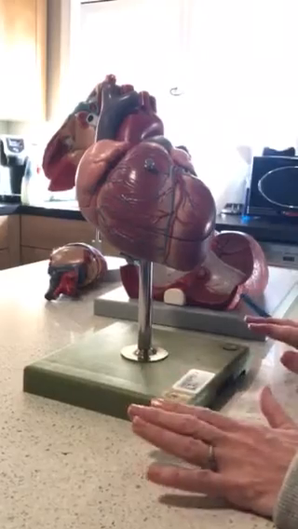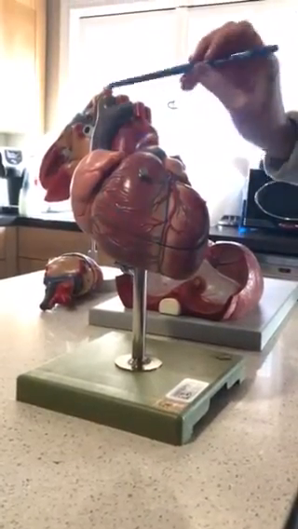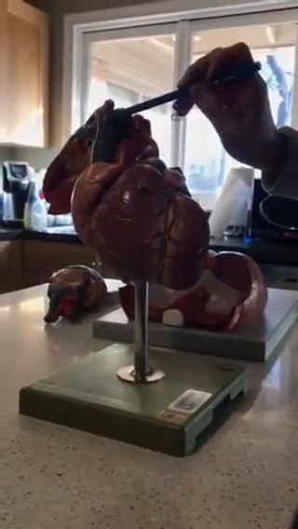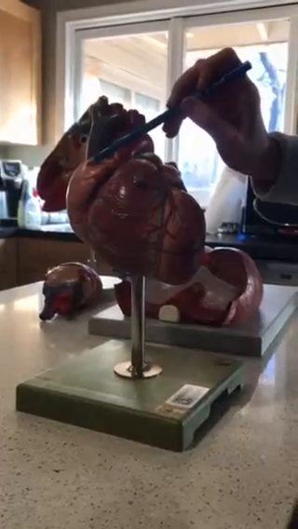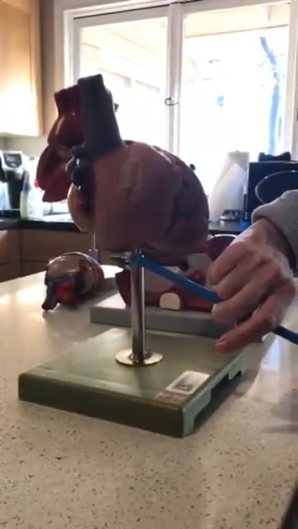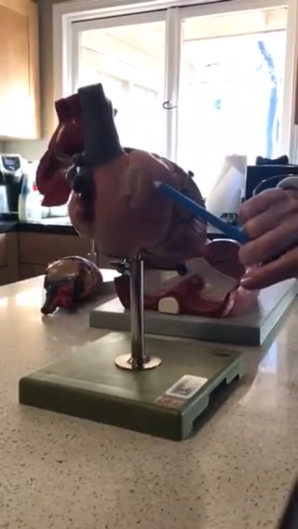The blood vessels that you see, this blood vessel on the right side is the superior vena cava, and it's going to deliver deoxygenated blood into the right atrium. If I turn it a little bit this way, down beneath, this is the inferior vena cava, which also carries deoxygenated blood into the right atrium.